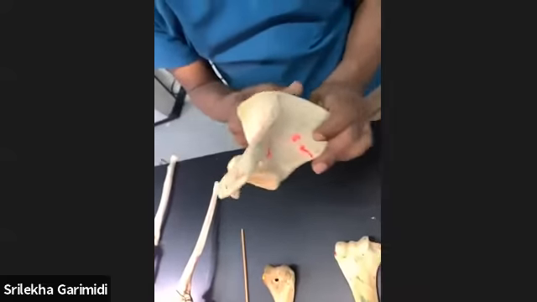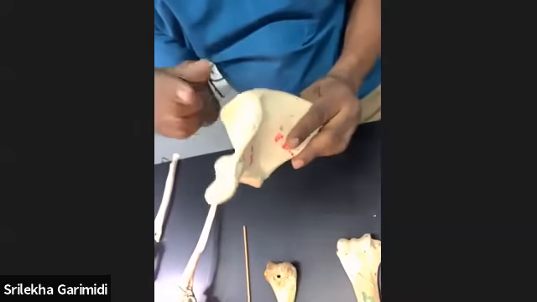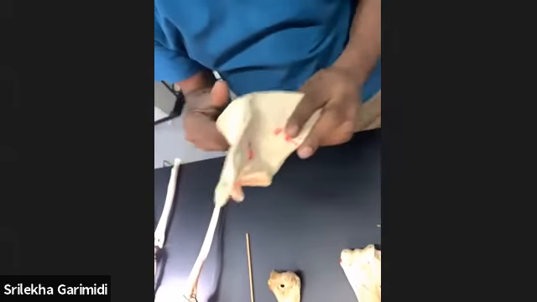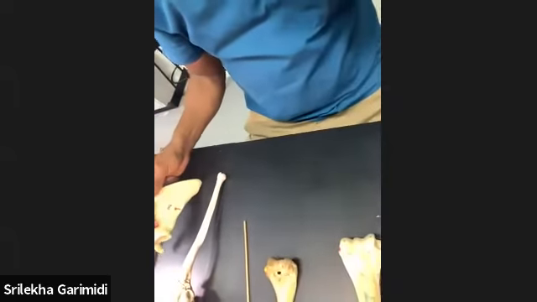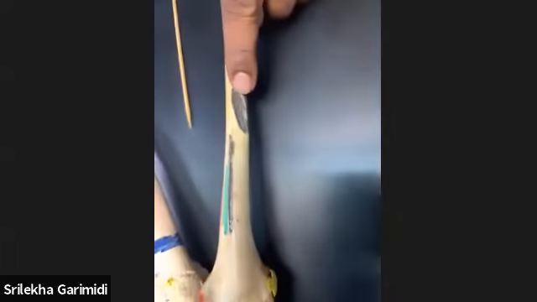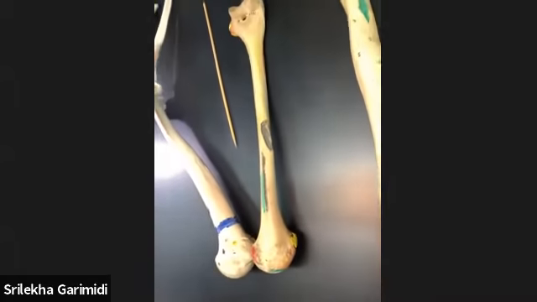So it has a triple origin: spine of scapula, acromion process, lateral third of the clavicle. And then it inserts into the lateral aspect of the midshaft of the humerus.